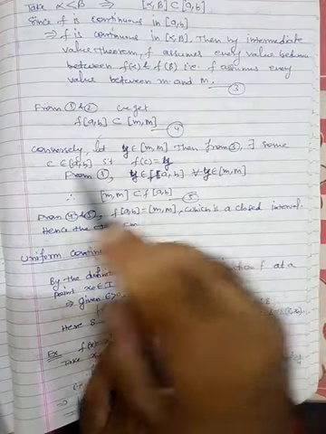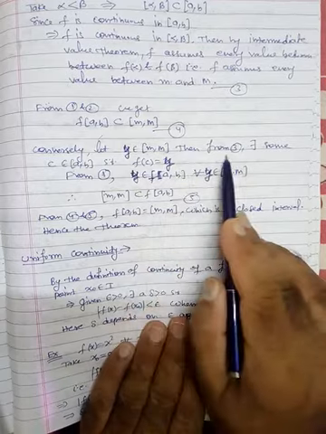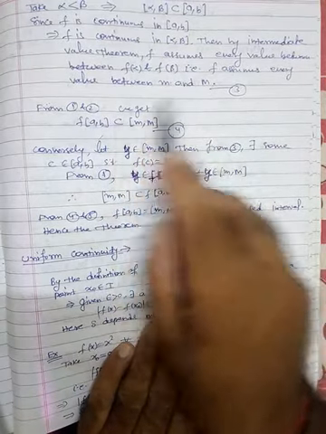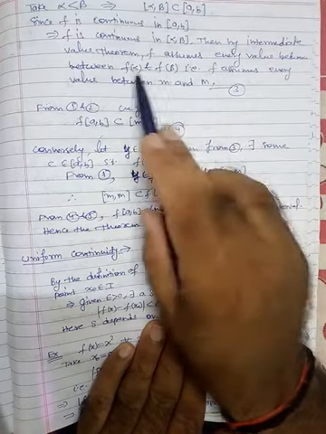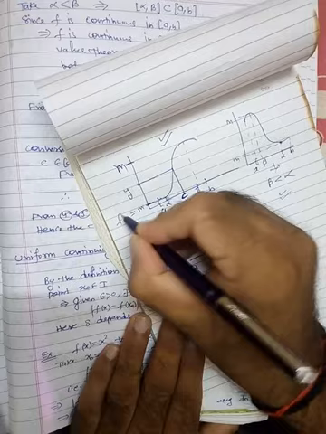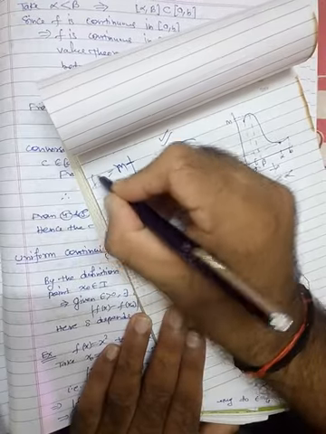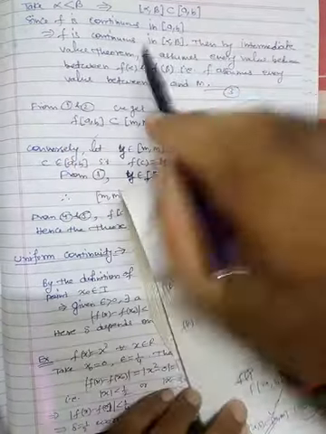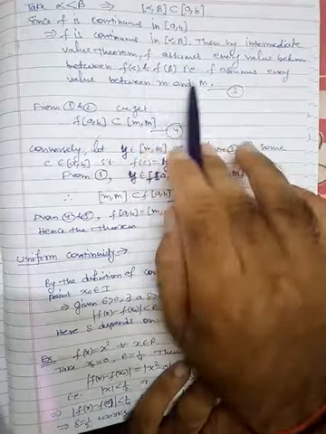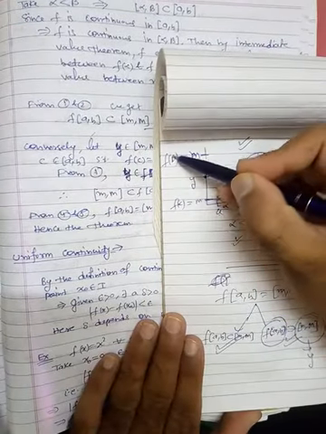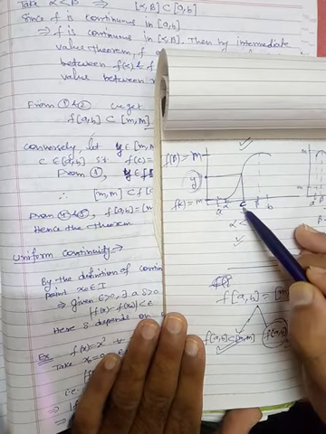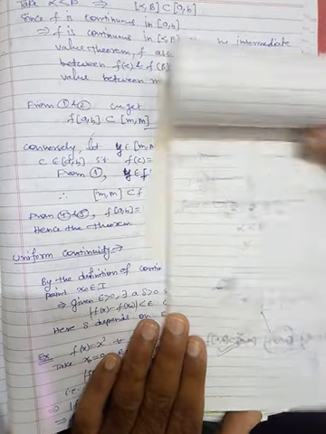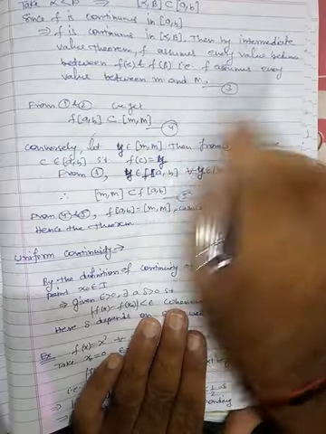So since the function is continuous, by the intermediate value theorem, because this is f of alpha and this is f of beta, f assumes every value between f of alpha and f of beta. So there exists some point c here such that f of c is equal to y. This is by this conclusion.